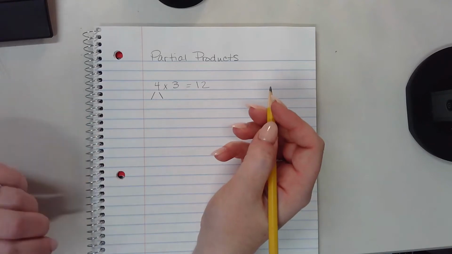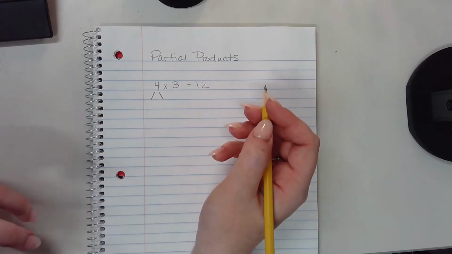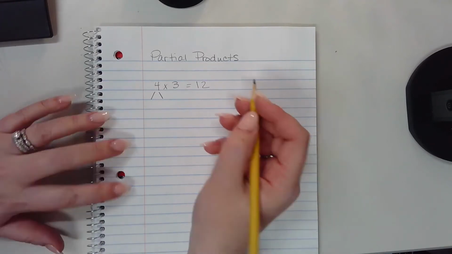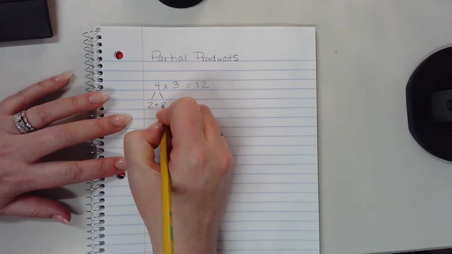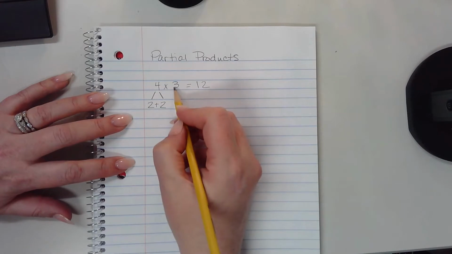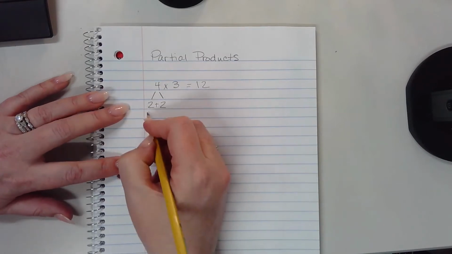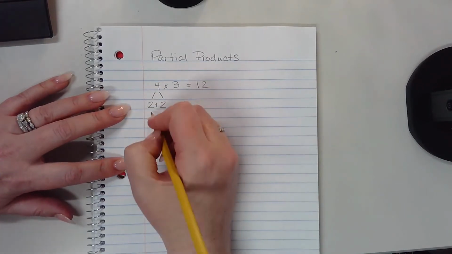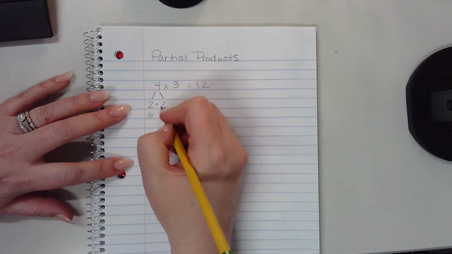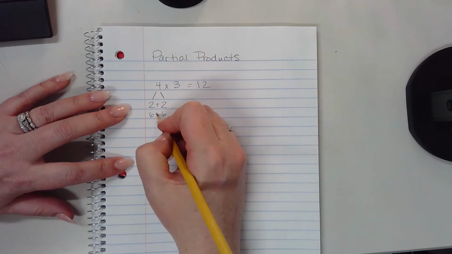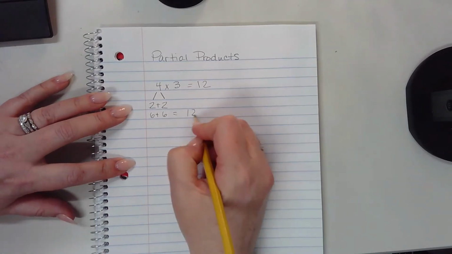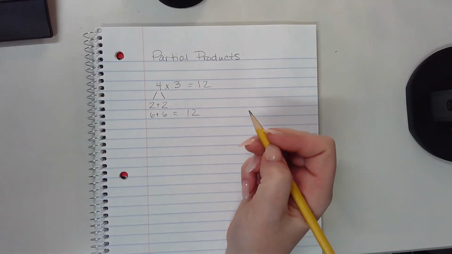The idea behind partial products is if you want to break up one of the numbers into different factors, essentially. So let's say 2 plus 2 gives me 4. If I wanted to do 3 times 2, which would be 6, and 3 times 2, which would be 6, that's the same as doing 3 times 4, where I get the same answer. That's the whole idea behind partial products, essentially.